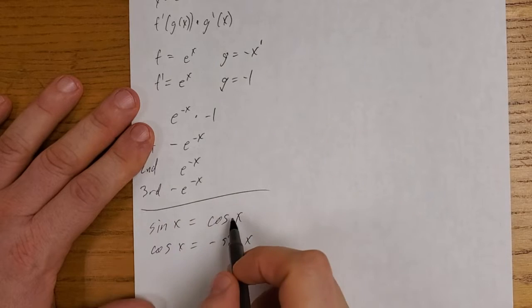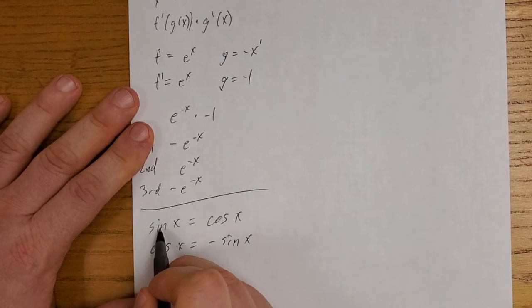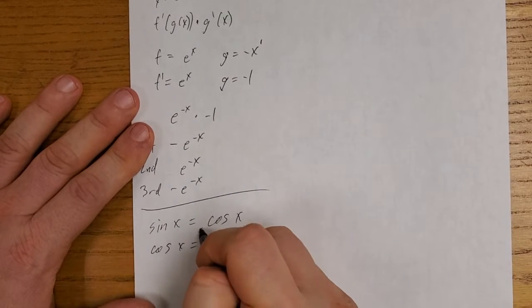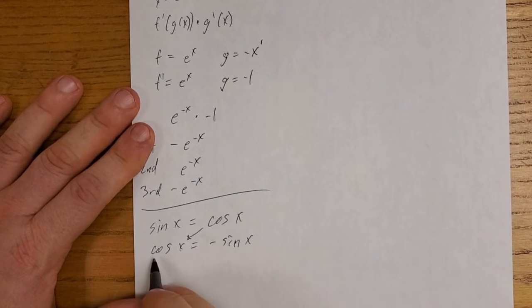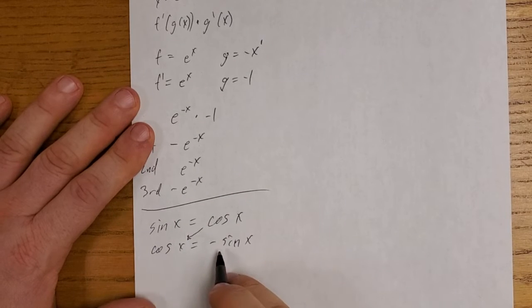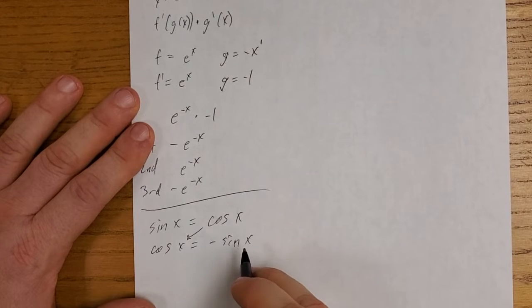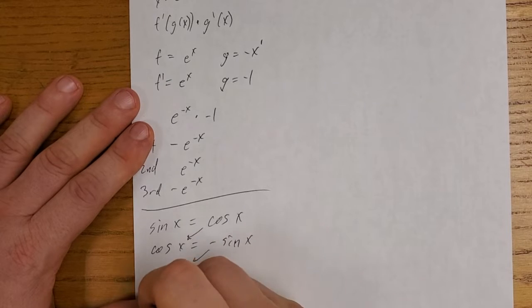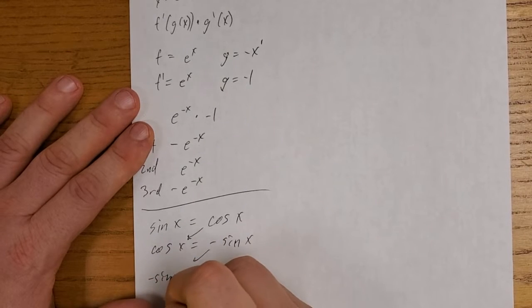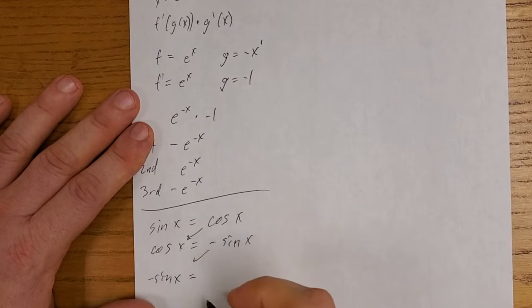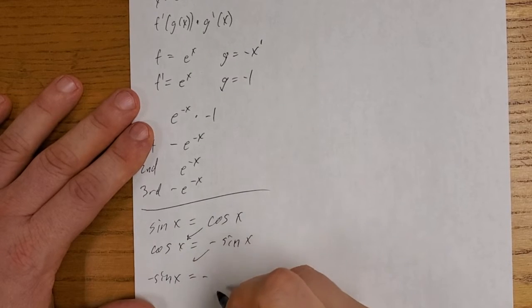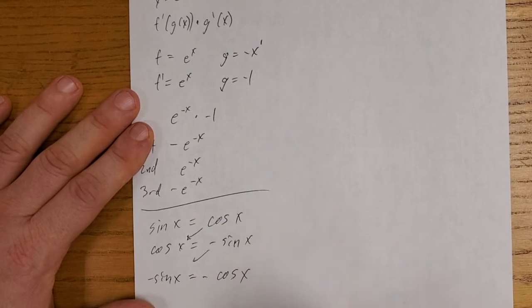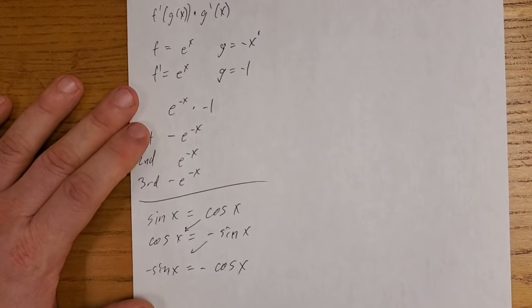If this is the original, this is the first derivative of the sine, and then we go down there, and so now the second derivative is the negative sine of x. So you can imagine, what is the derivative of negative sine going to be? Well, the negative follows through, and you're going to have negative cosine.